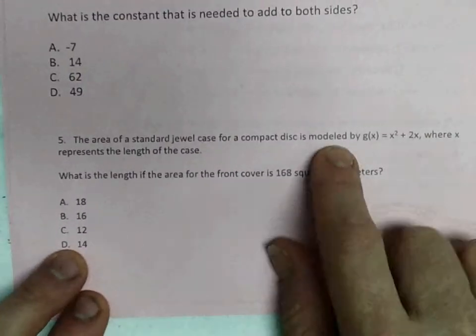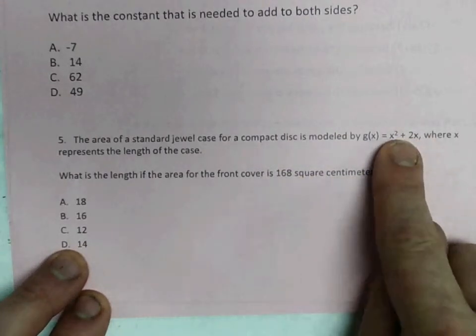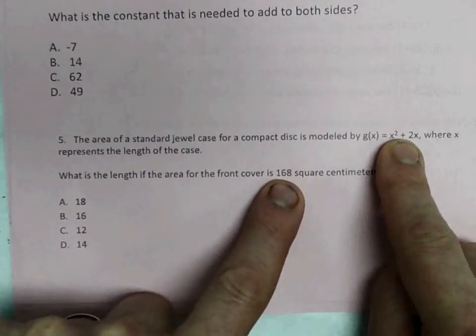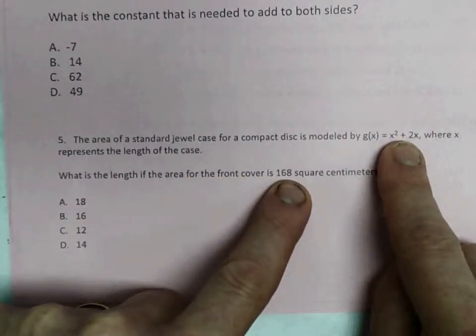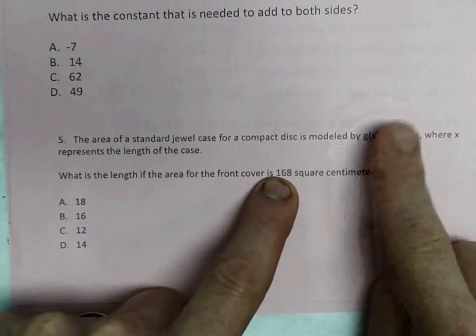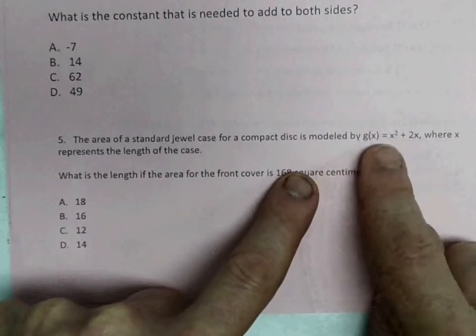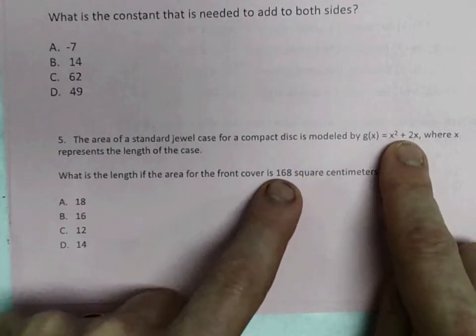Alright, this is the same as problem number 3. But this time you said that this is an area formula, and guess what they do? They tell you the area is 168. So if this is talking about area and this is a function of area, they're equal to each other. So your x squared plus 2x is going to be equal to 168.